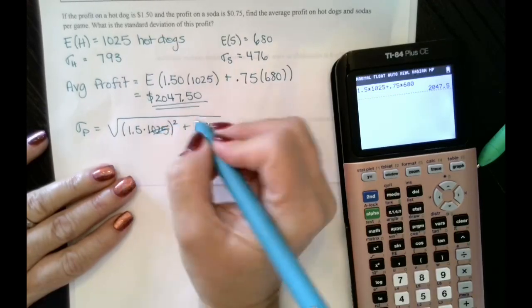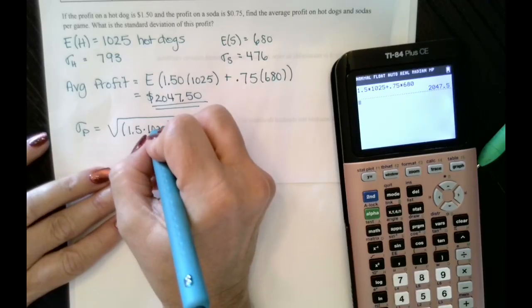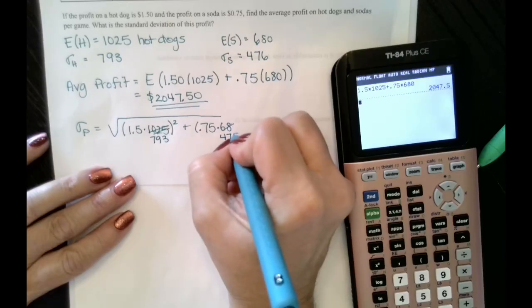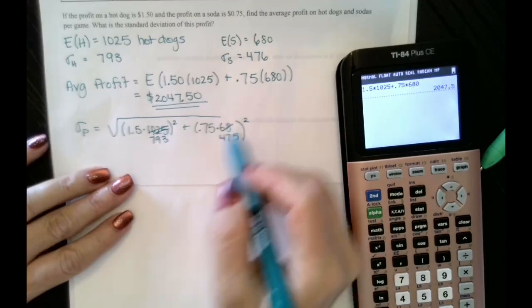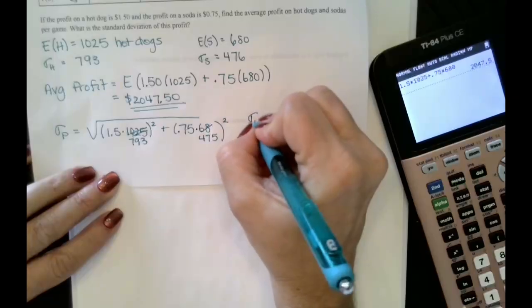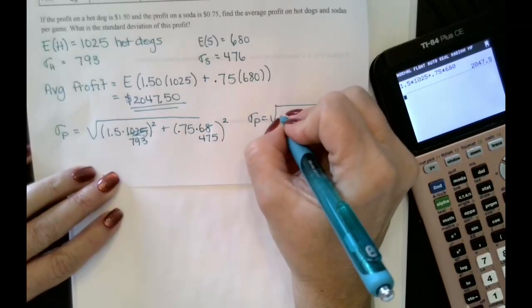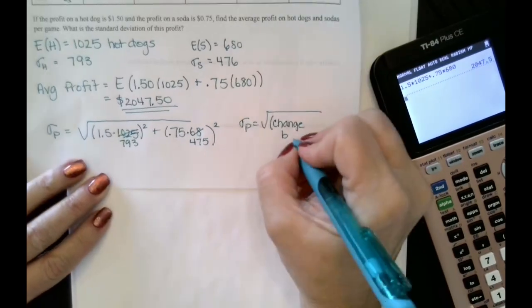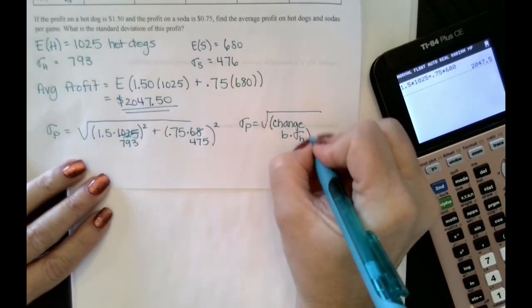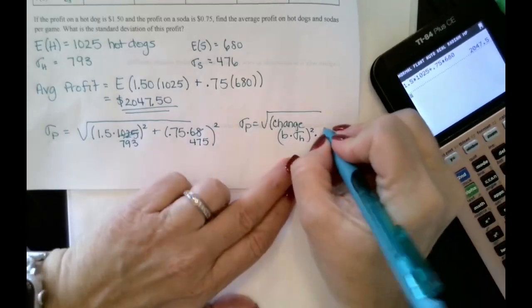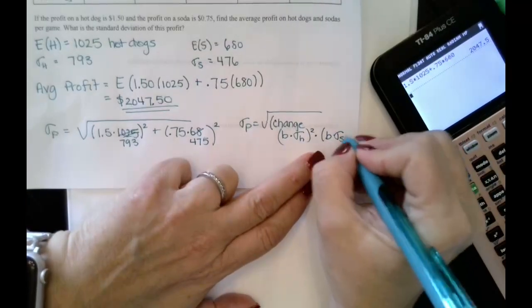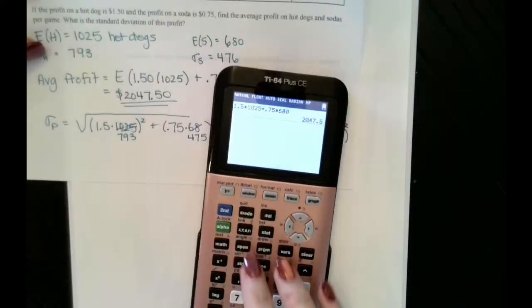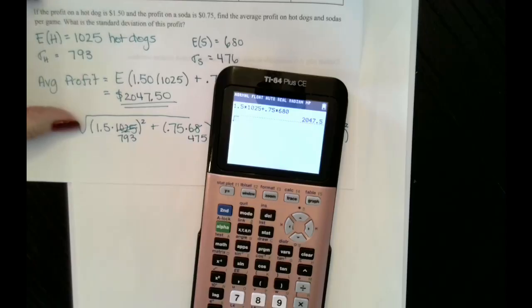Whoa, hold on. I'm doing the wrong value. I want standard deviation, so 793. And then 75 cents times 475. So my formula here, I didn't write it down. So this is going to be my change. So my change is my B value times my standard deviation of my hot dogs times my B value times my standard deviation of my sodas squared. Okay, so let me put this in real quick. Sorry, that's super sloppy, but I hope you're following me on this.